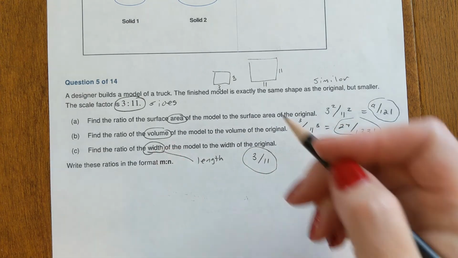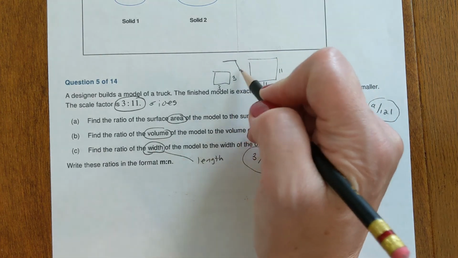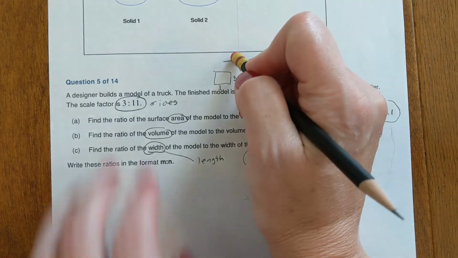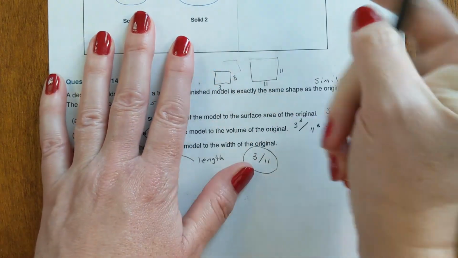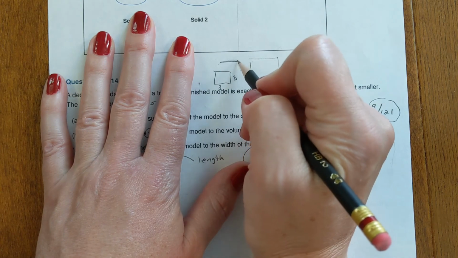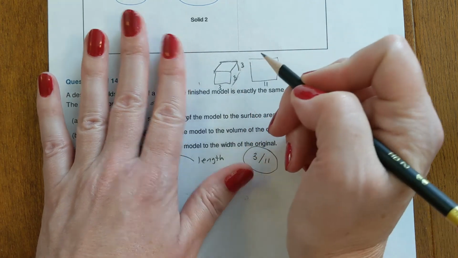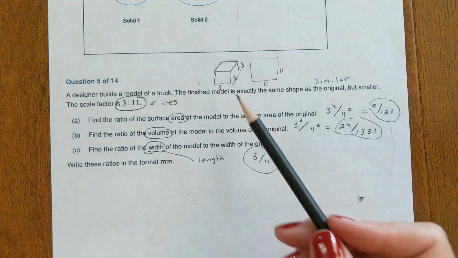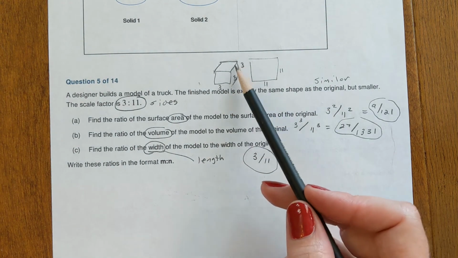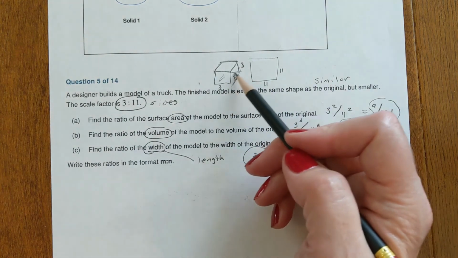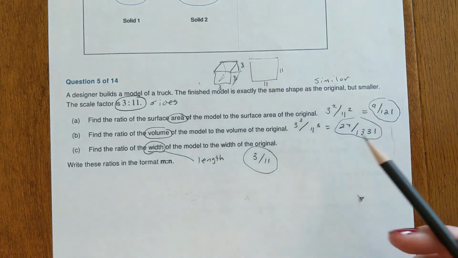Likewise with volume, if you were going to add a third side here and make a box, it would have a height of 3. So the volume of it would be the area of the base times the height. So it would have been that 3 times 3 and then times the height of 3.